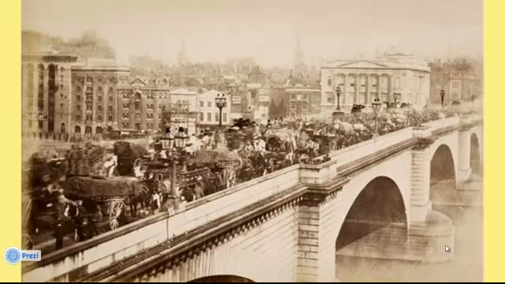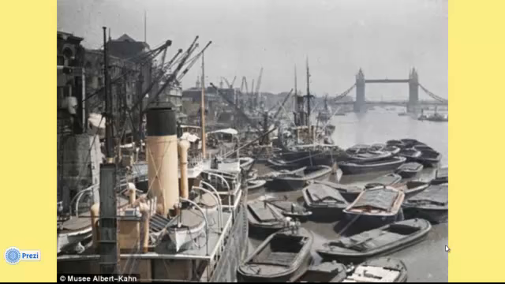A view of the dockyards right in front of Tower Bridge. You see in the background. So this is toward the late 1800s, but we can see the buildings go right up to the river, massive amount of boats on the river, etc.